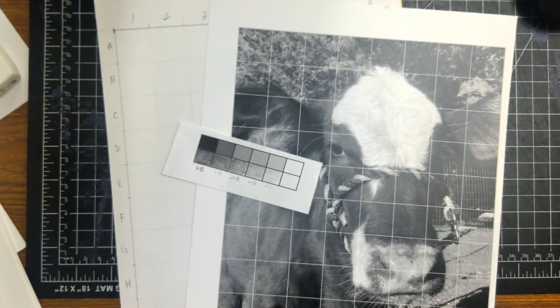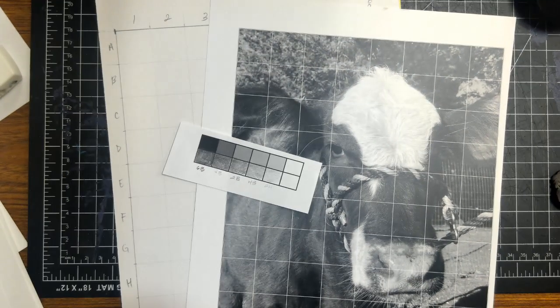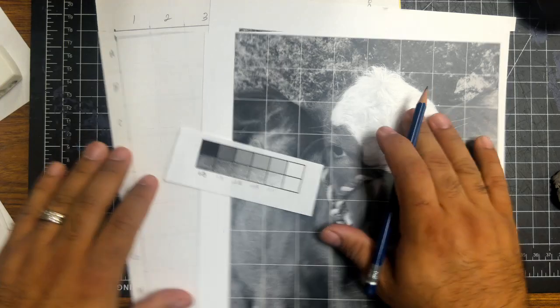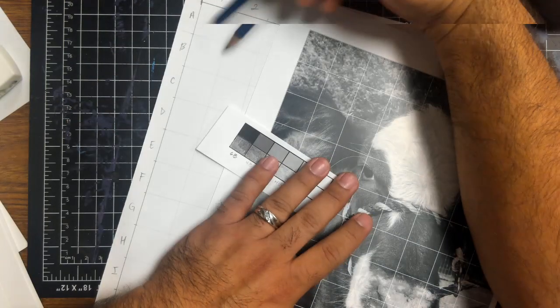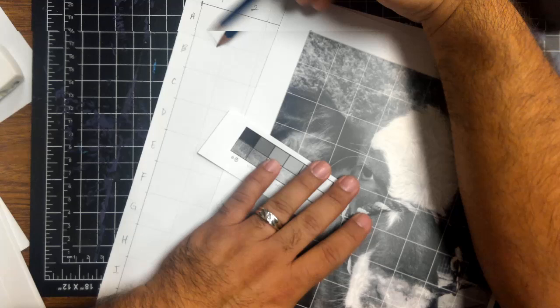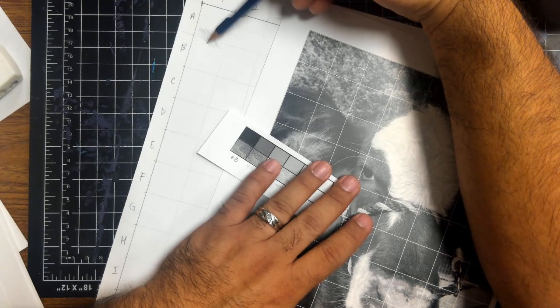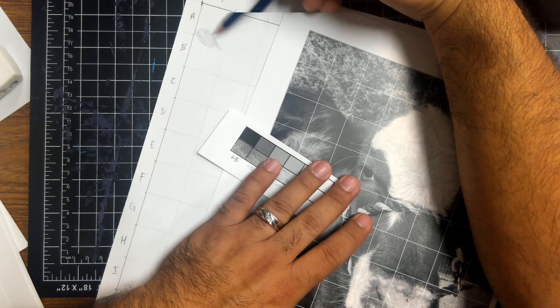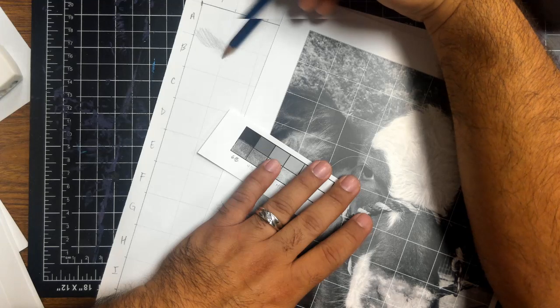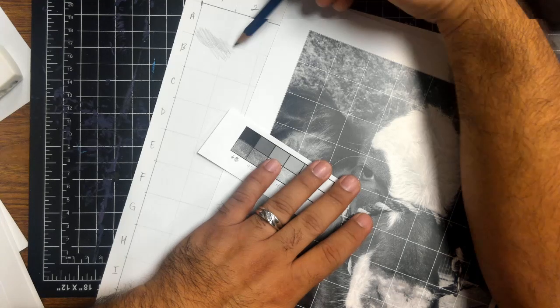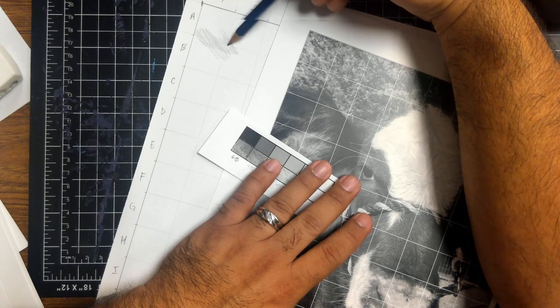Alright, then it's just take my pencil. I'm going to use my HB in this case, and I'm just going to make a flat value that's light. It's not too dark. I don't want to stay confined to the squares, so I'm going to make sure I'm coloring over these squares.